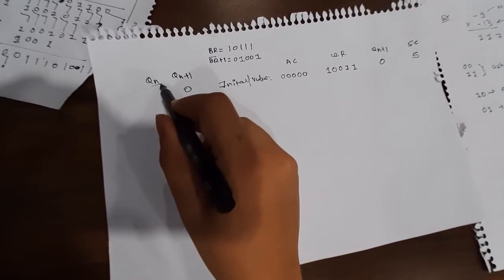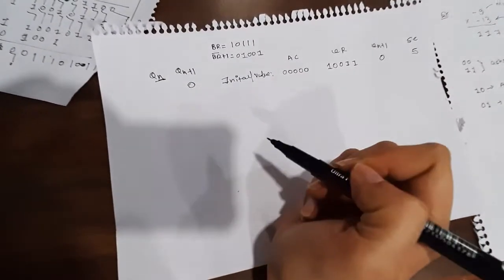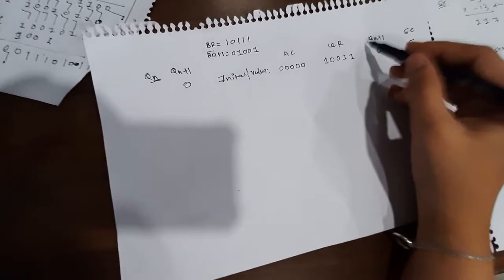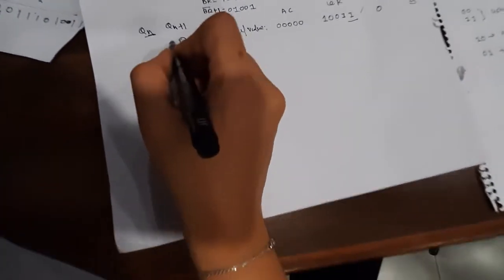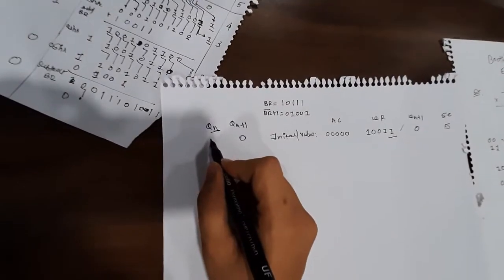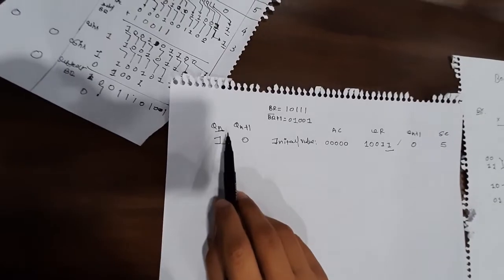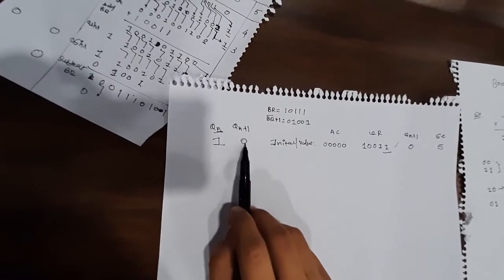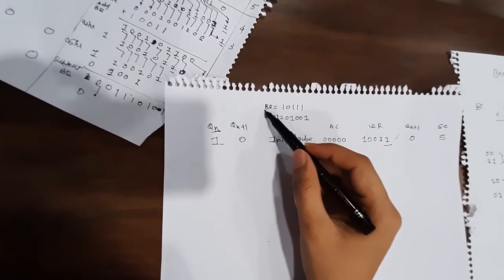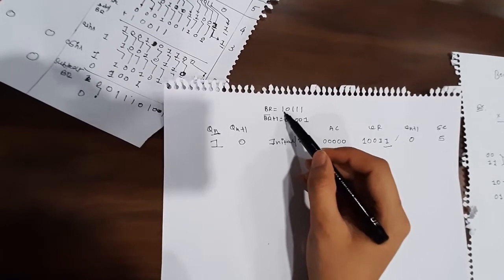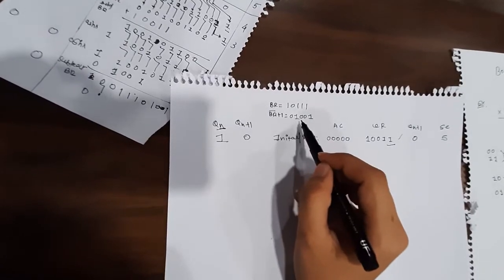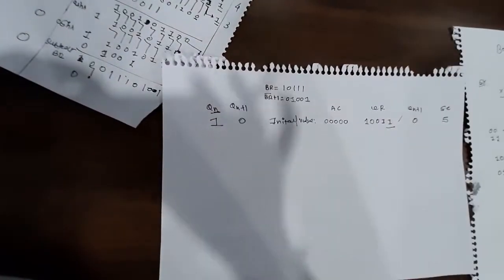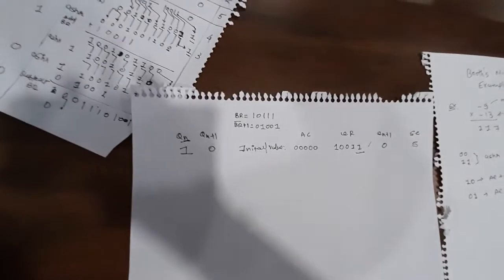find out the value of Qn. The value of Qn is the LSB value of the multiplier. Here the LSB value of the multiplier is 1, so we write the value of Qn as 1. Okay, initially we have Qn as 1 and Qn plus 1 as 0. Now the value of BR, the multiplicand, is 10111, and the complement of this value, BR bar plus 1, is 01001. We have written this value here because in this video we will use it for the further calculation.